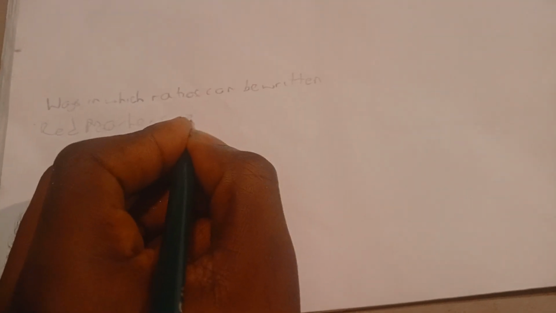Ways in which ratios can be written. Let's use this example. The ratio of red markers to black markers in a class is written as red markers is to black markers.